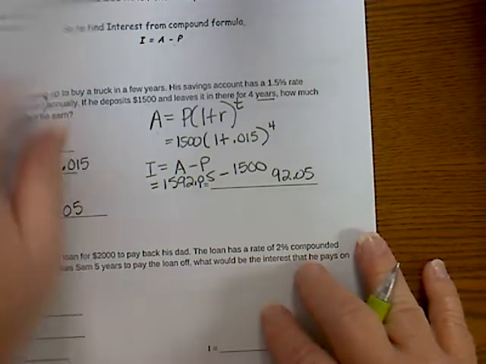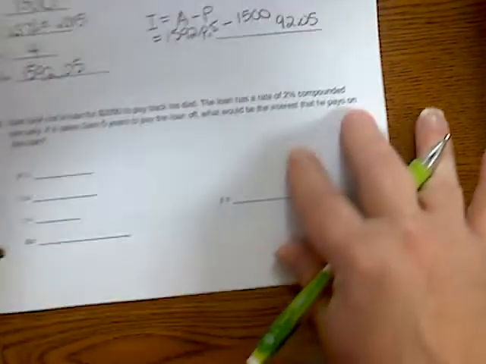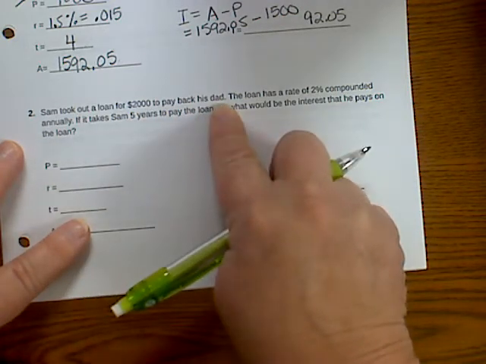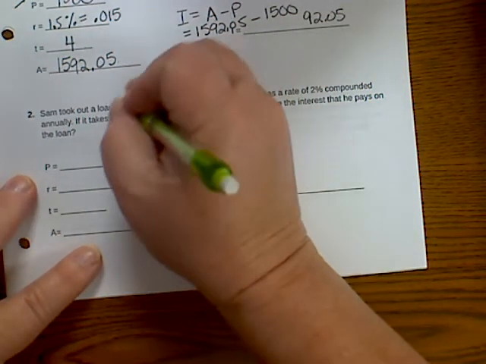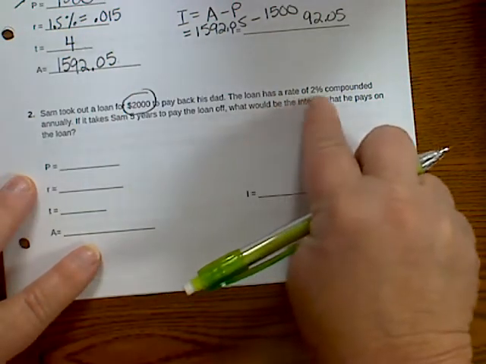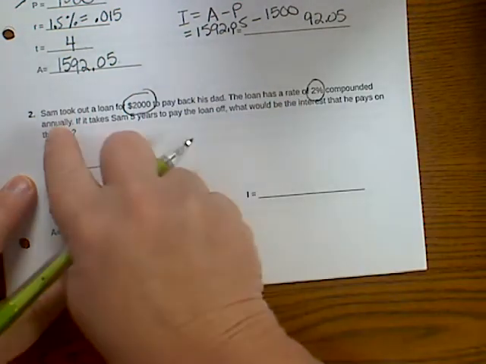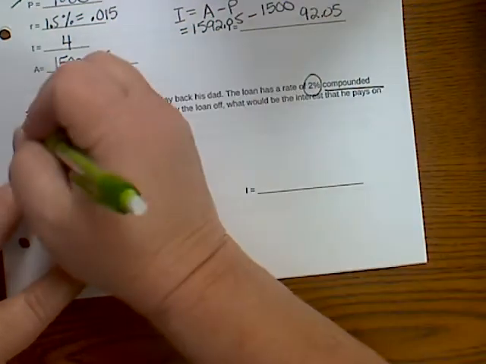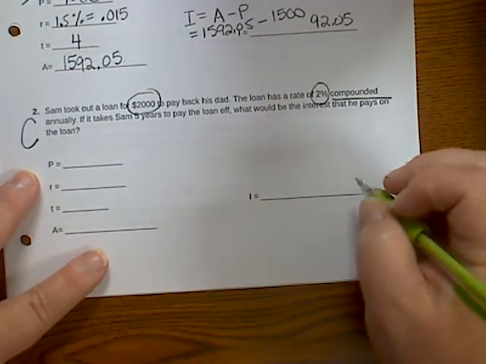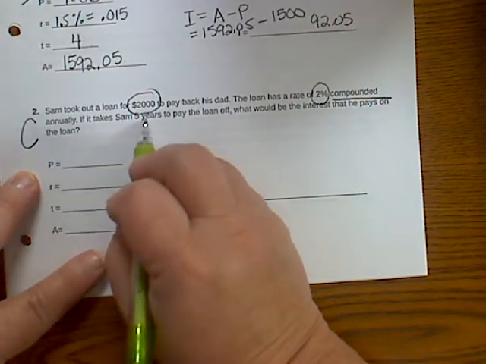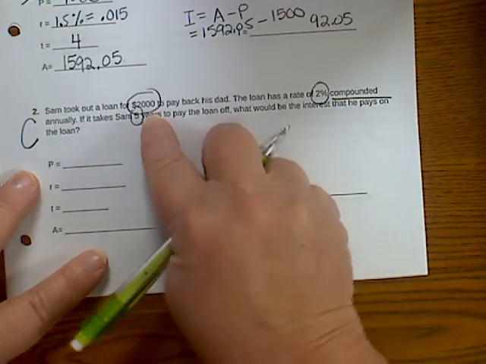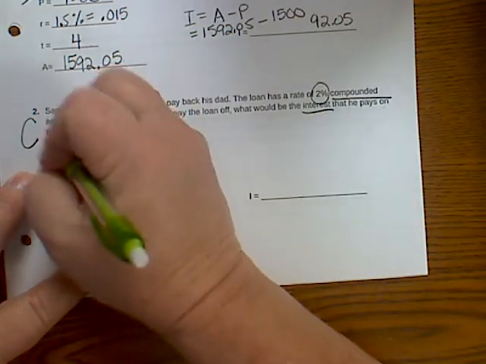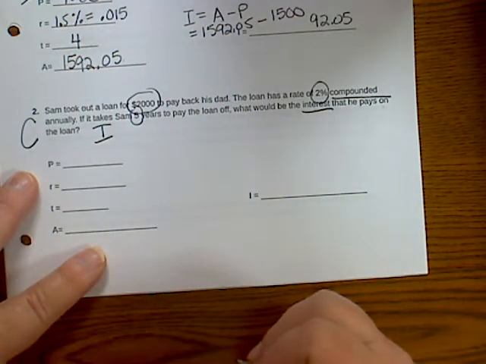So let's do this again. It's one more step than we did the last time we dealt with compound interest. Sam took out a loan for $2,000 to pay back his dad. Okay, so there's my money. The loan has a rate of 2%, compounded annually. So then it's a compound question. I got a C to remind me of that. If it takes Sam 5 years, so my 5 is in years, to pay the loan off, what would be the interest that he needs to pay? So I need to solve for interest, okay?